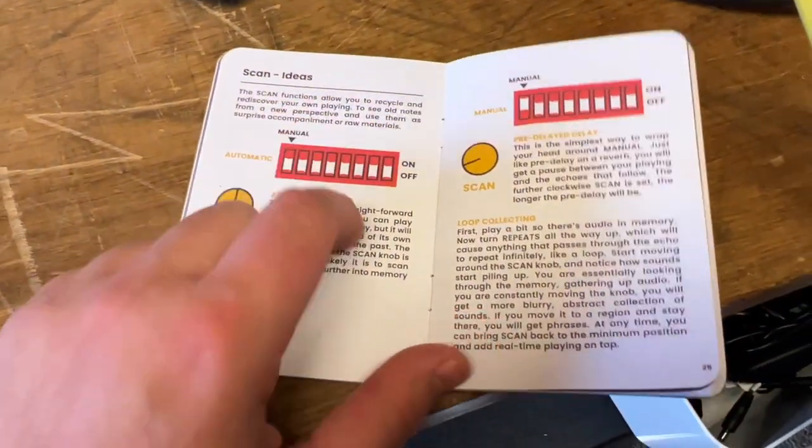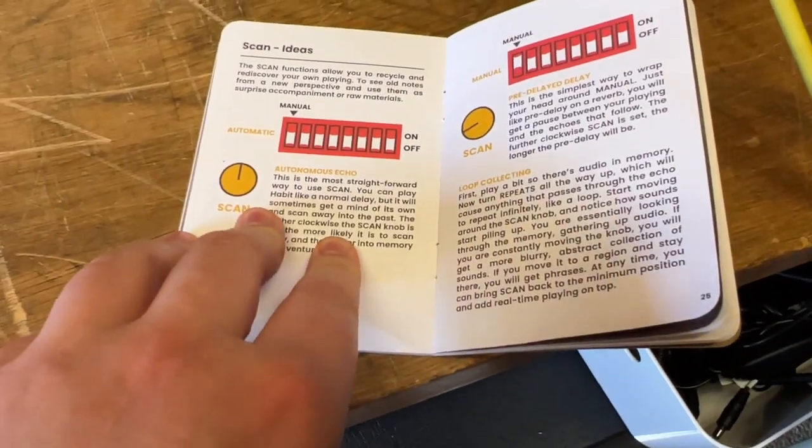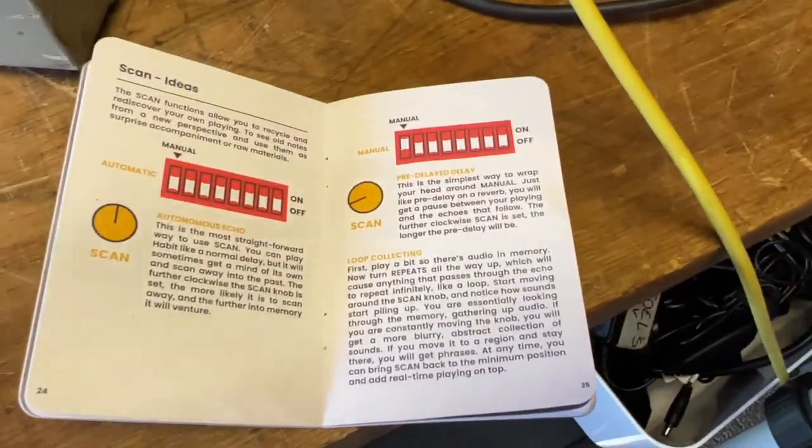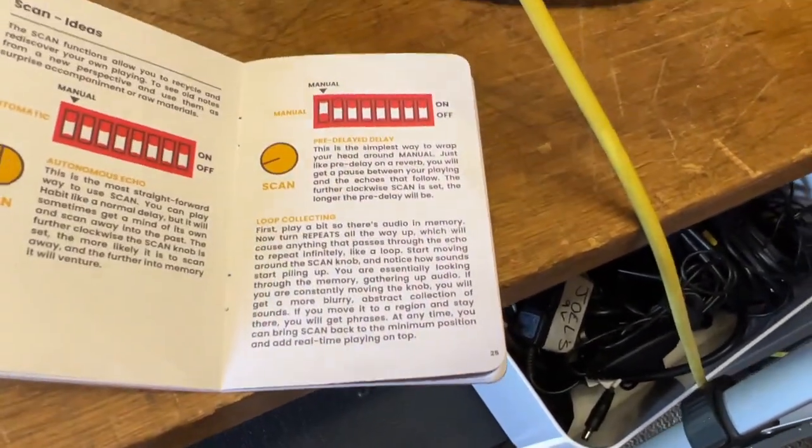The idea on this one is it's basically what we've just been doing, having it automatic and having it scan through weirdly, getting little snippets, and then on manual, which is what we've just done to get a pre-delayed delay.